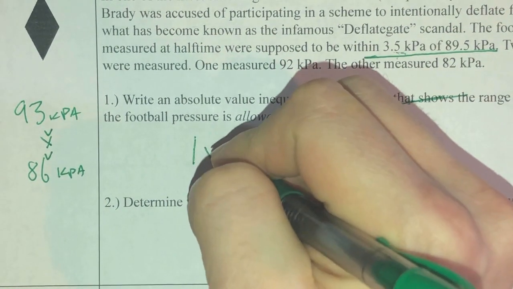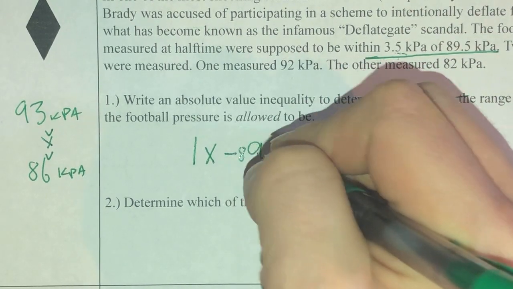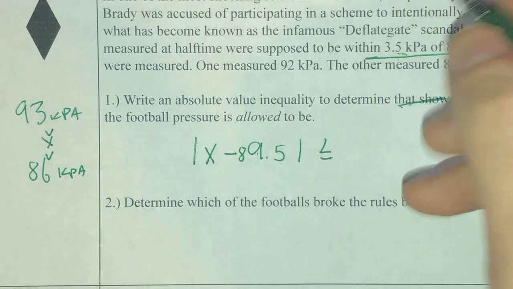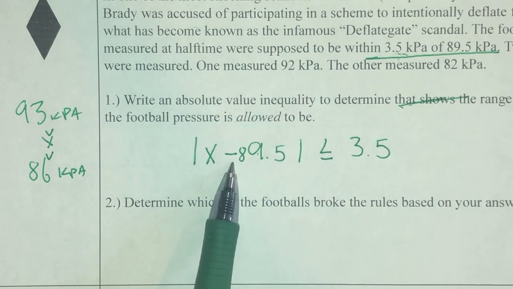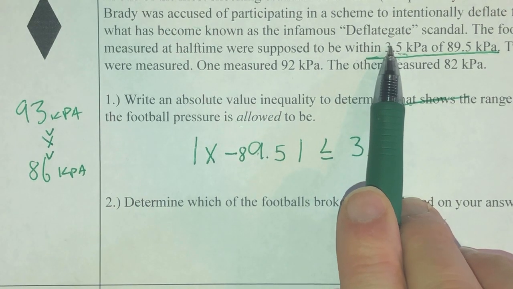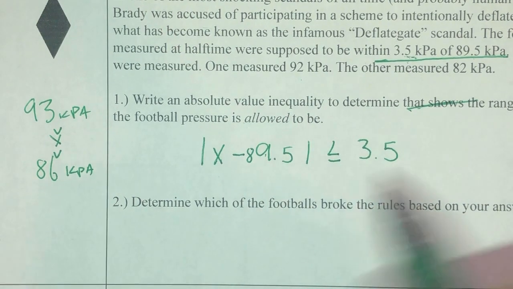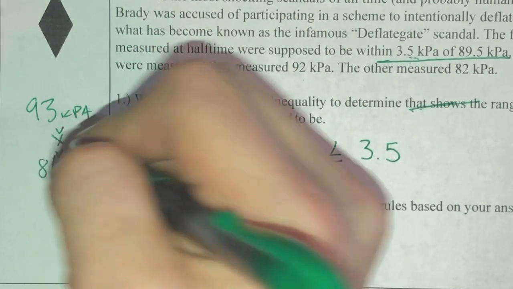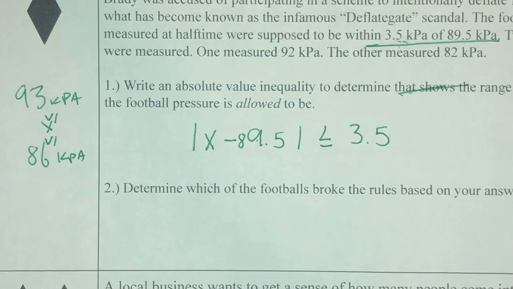So here's what you should get. The difference between x and 89.5 is less than or equal to 3.5. The difference between the football and 89.5 is within 3.5. Now, you don't have to solve it, but if you did solve it, this is what you would get. x is greater than or equal to 86 and less than or equal to 93. Now, which of these actually works?